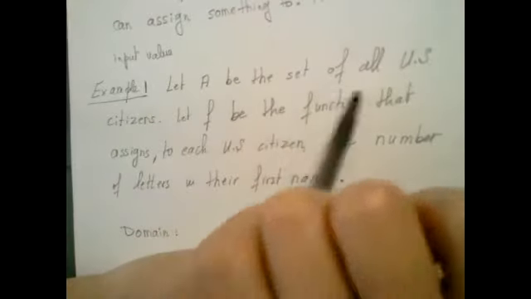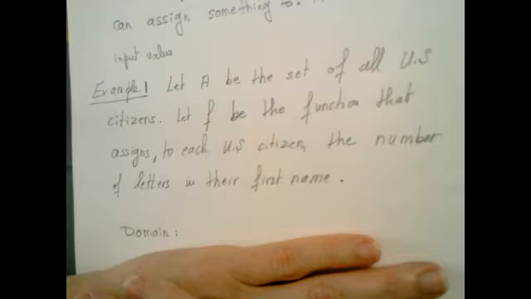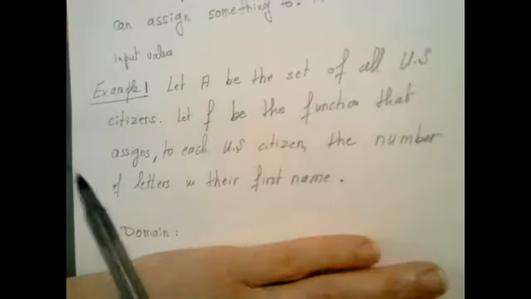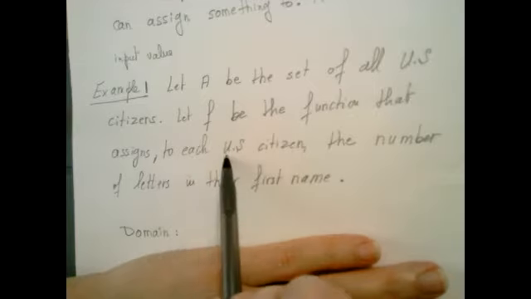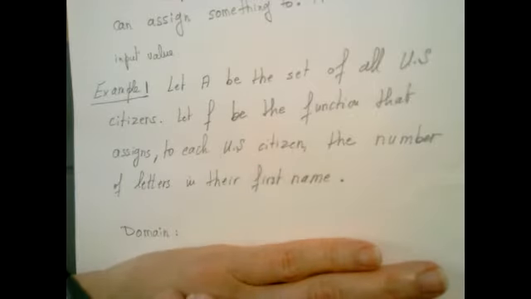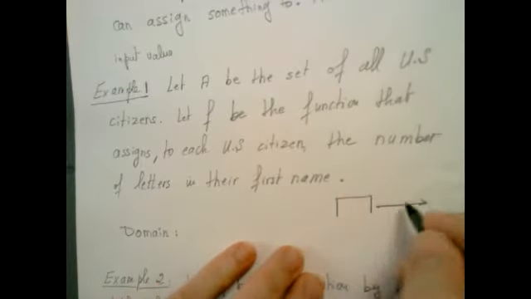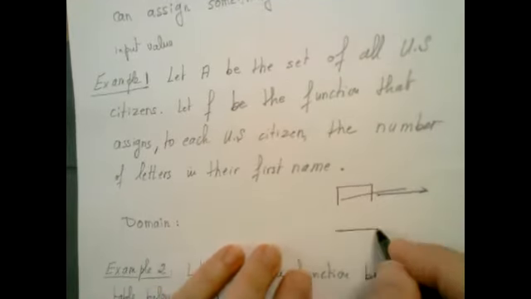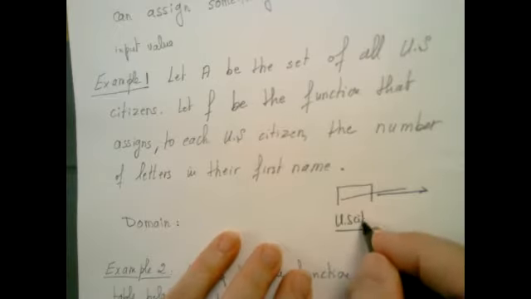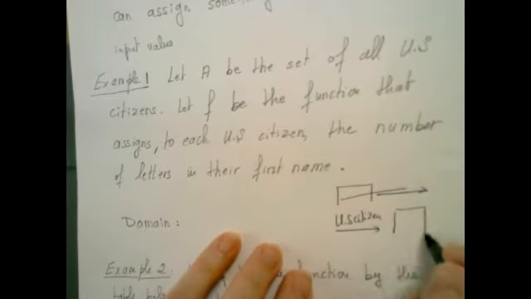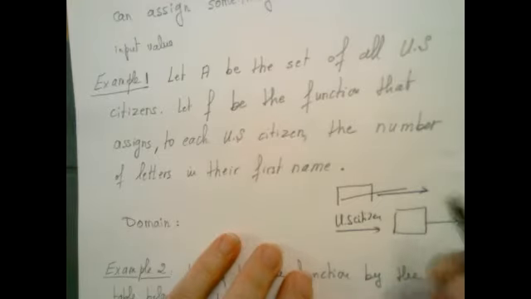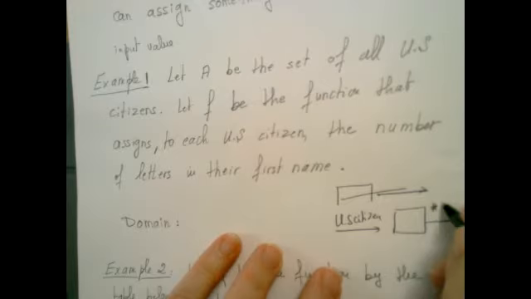Suppose I take A, the set of all US citizens. That's my A. f is a function that assigns to each US citizen the number of letters in their first name. So it takes for input a US citizen, and it does something to them. It associates to them the number of letters in the first name. That's what the function does.